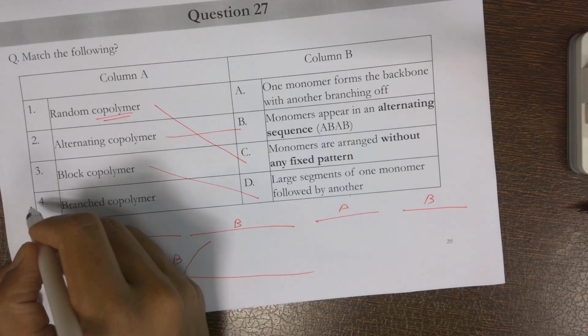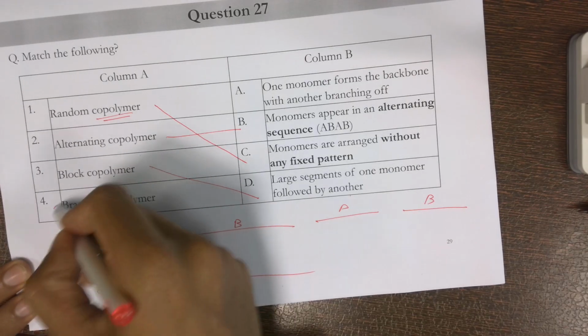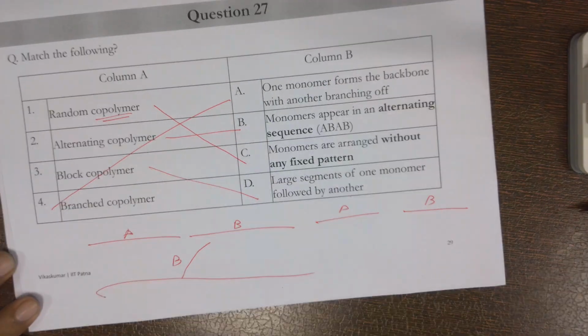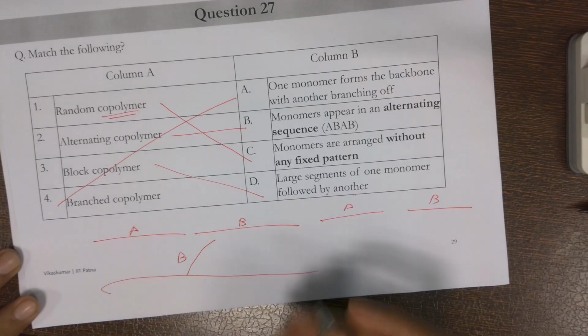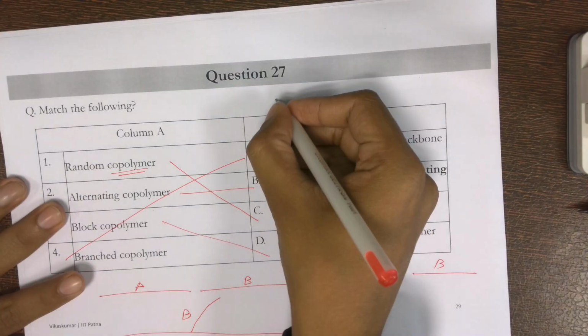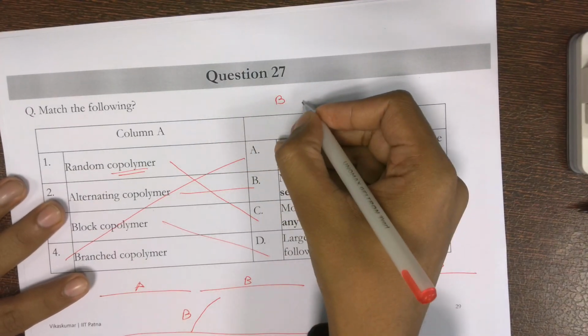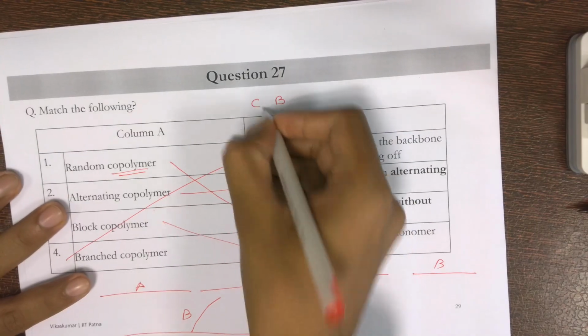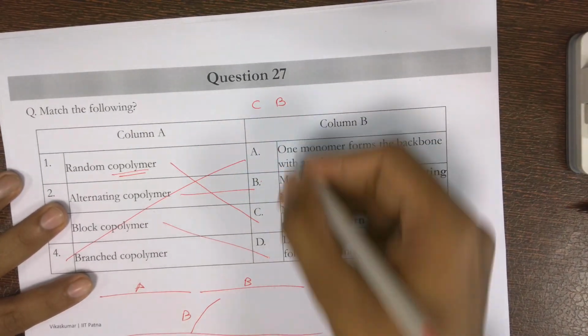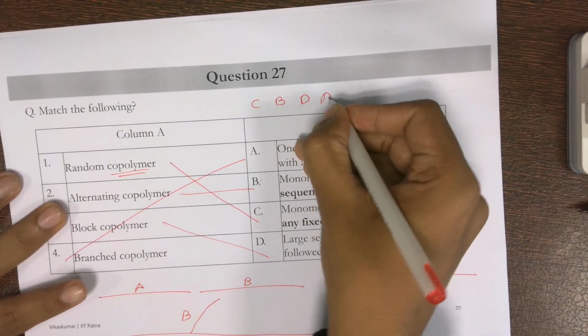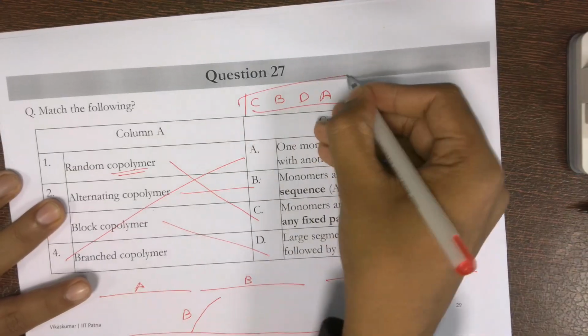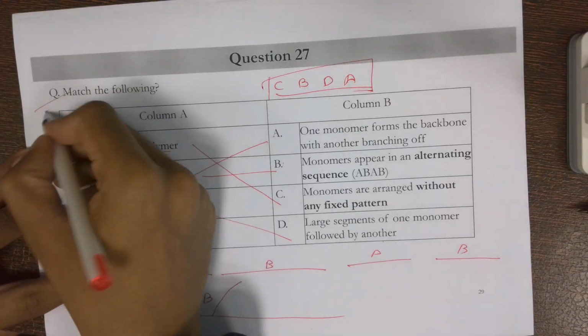So with that, the fourth one, the answer is A. So the answer is C, B, and then the rest. We solved this question number 27. Let's move to the next part.